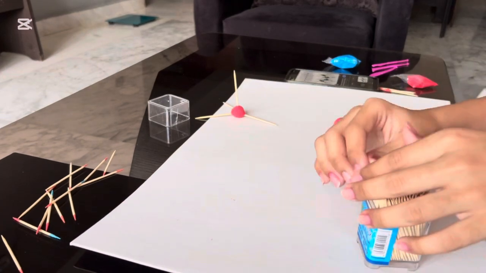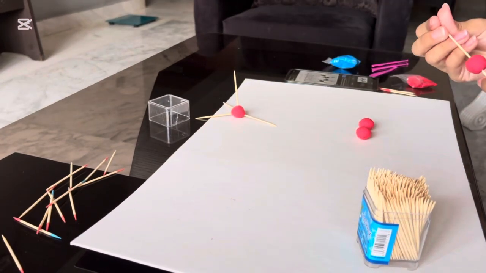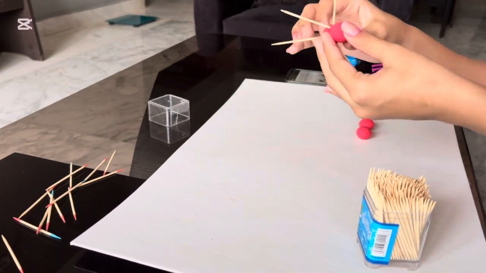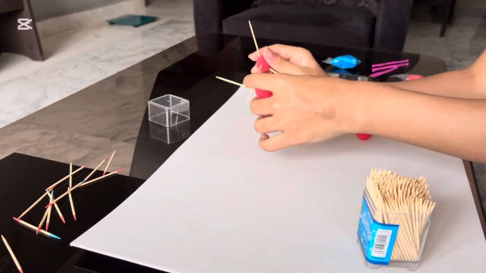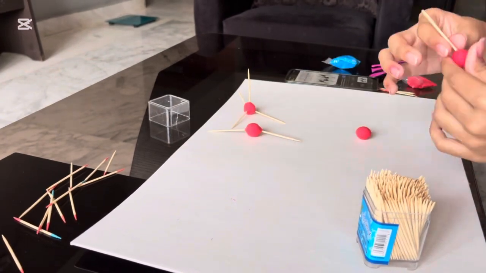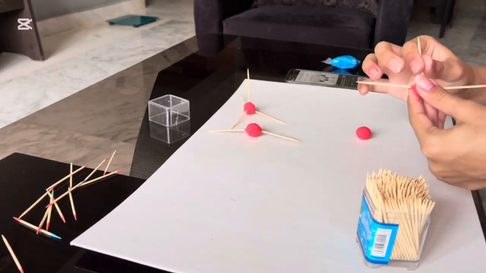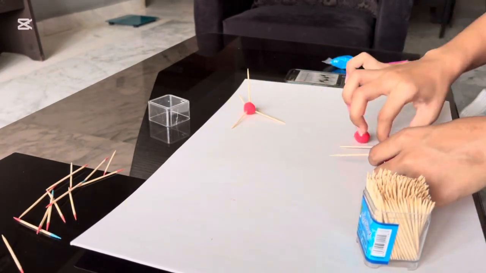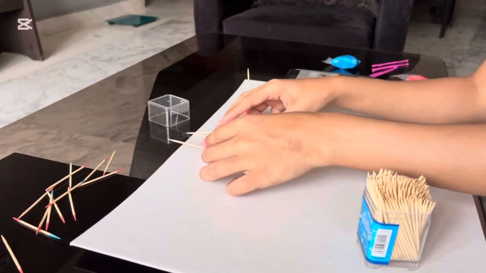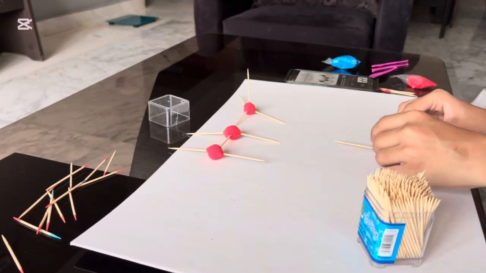While I continue to make these clay models, I will be telling you about what isomerization is and the two major types of isomers. Isomerization is the process by which one molecule is transformed into another molecule that has the same molecular formula but a different structure. These different forms are called isomers.